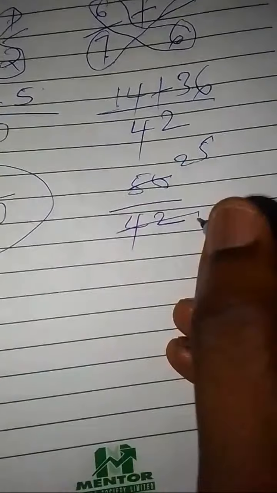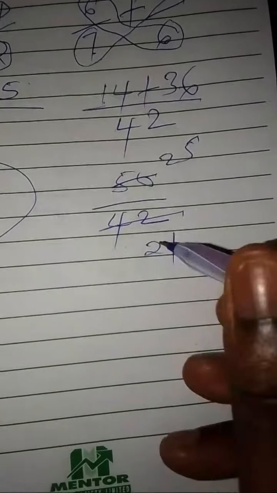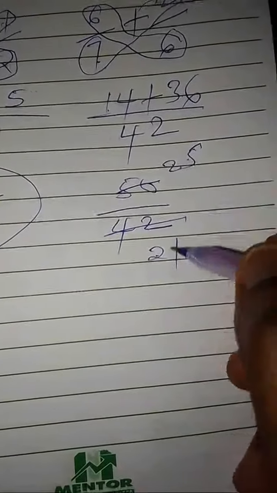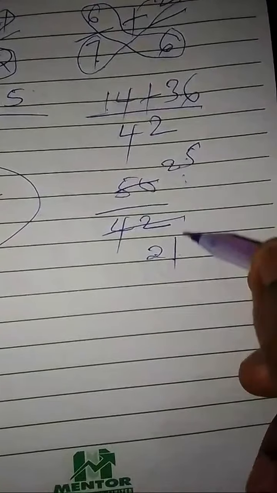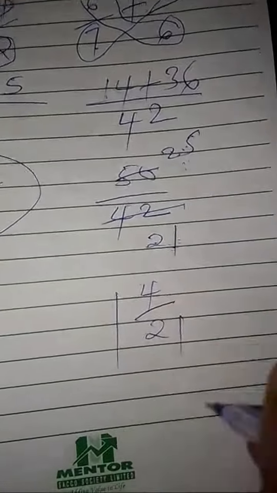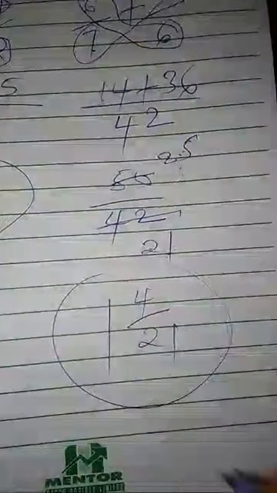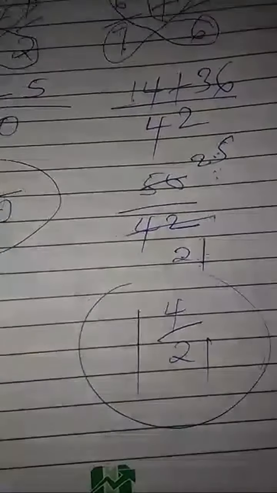Then from there you can go ahead and simplify the answer. You shall pick 2. 2 goes there, 25. 2 goes there, 21. So now when we write this 25 out of 21 as an improper fraction, we shall have 1 whole, and 25 subtract 21 is 4 out of 21.